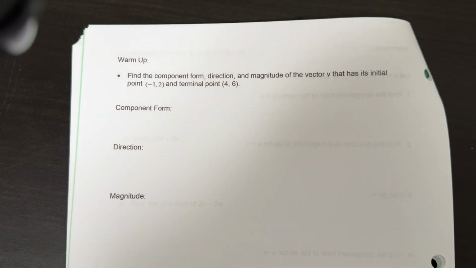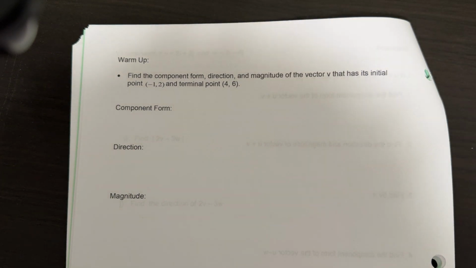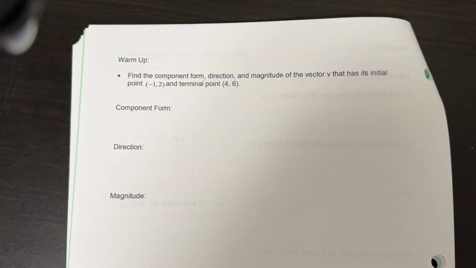All right, turn to page 10 and pause the video here and see how much of the warm-up you can get done by yourself. This is really good beginning review of the first two topics for the quiz coming up.